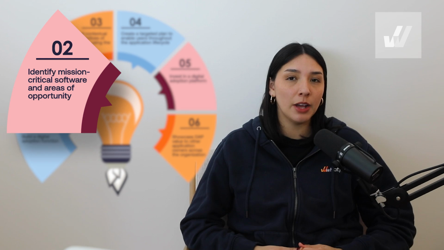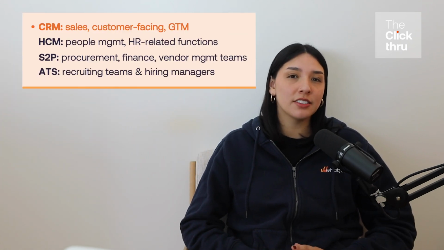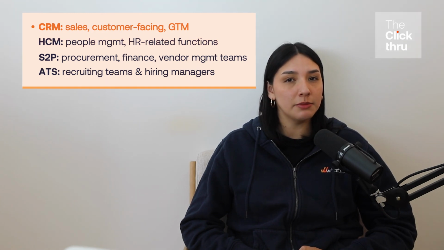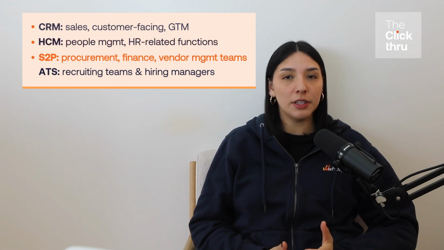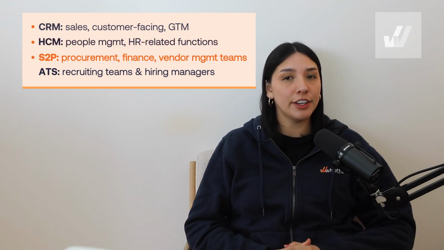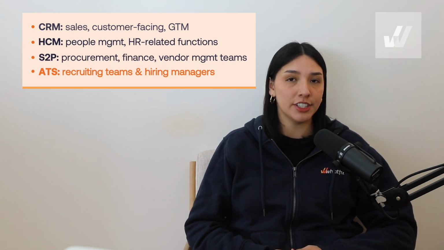Step 2, identify mission-critical software and areas of opportunity. With your new digital adoption program team, start identifying your mission-critical software applications across the org. These are your core tech software that drives business outcomes and is heavily integrated into your business processes, such as CRM for sales, customer-facing, and GTM teams, HCM for people management and HR-related functions, S2P for procurement, finance, and vendor management teams, and ATS for recruiting teams and hiring managers.